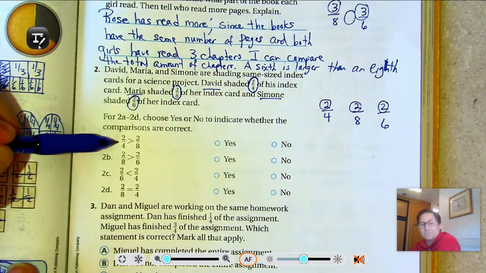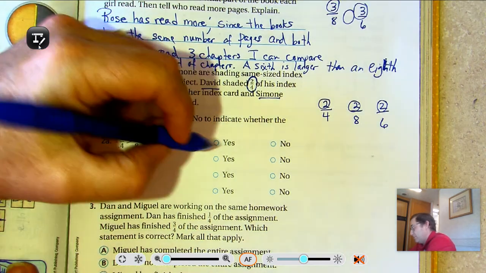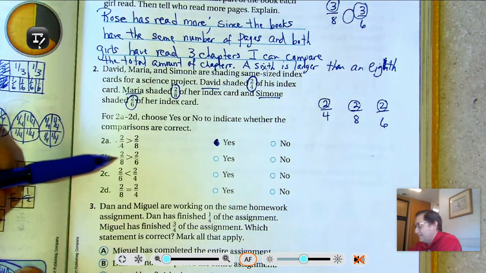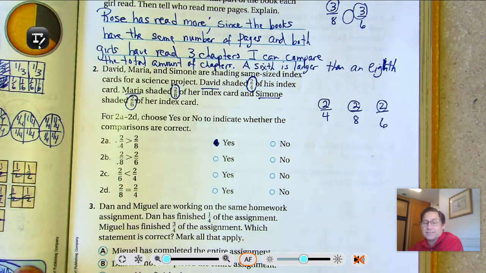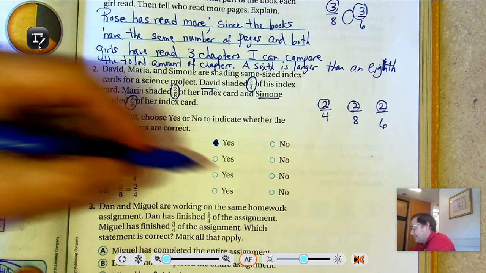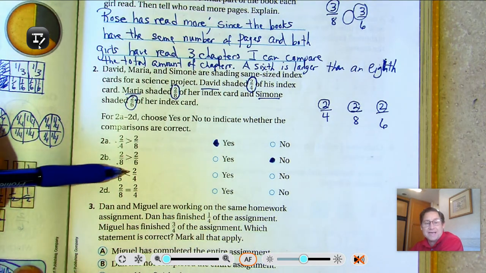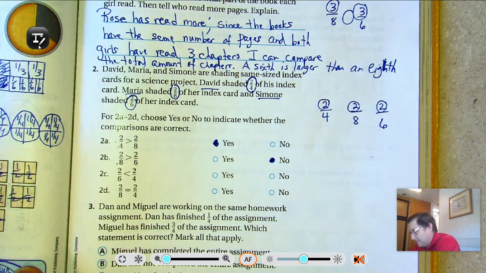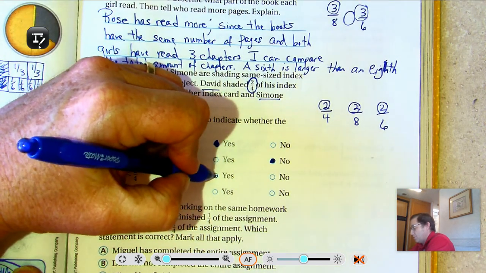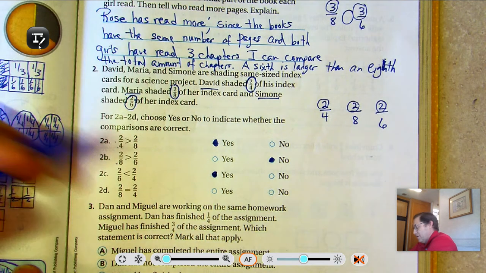Is 2/4 greater than 2/8? Yes. A fourth is bigger than an eighth. So yes. Is 2/8 greater than 2/6? No. An eighth is smaller than a sixth. Is 2/6 less than 2/4? Yes. A sixth is smaller than a fourth. Is 2/8 equal to 2/4? Well, the numerators are the same. The only way they can be equal is if the denominators are the same. So no.